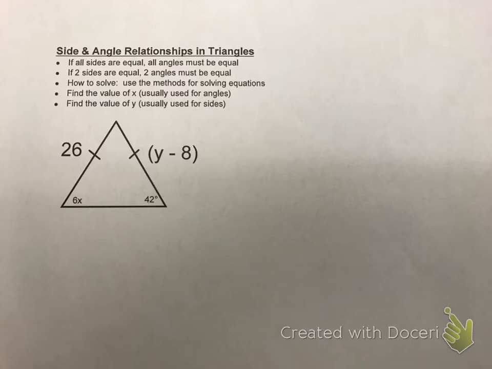Building off of something we've talked about previously, if all of the sides in a triangle are equal, all of the angles must also be equal, meaning they're all 60 degrees. If two sides are equal, then two angles must be equal. So we've got to figure out the measurement of the missing angle, or in most cases we have to find the value of x. And then we also have to figure out the missing value of y for the side measurements. We're going to use the same methods that we did for solving equations.